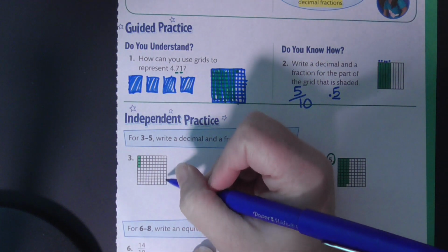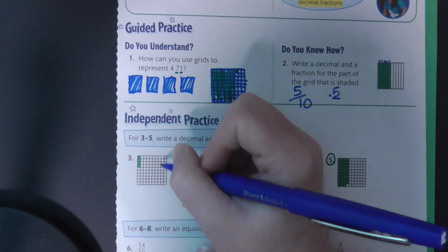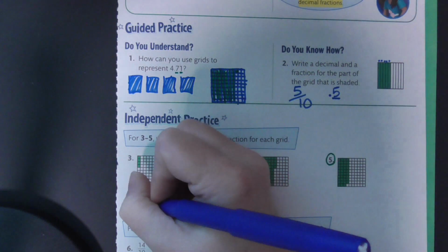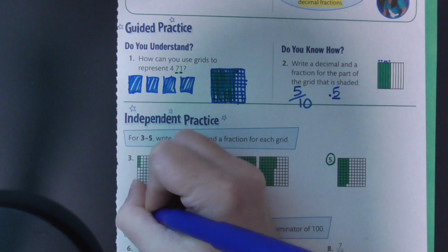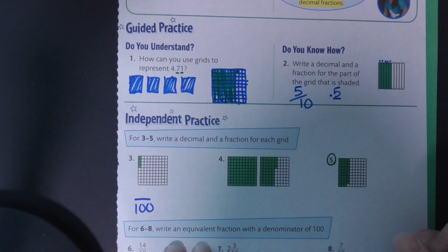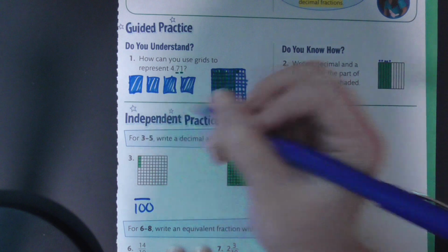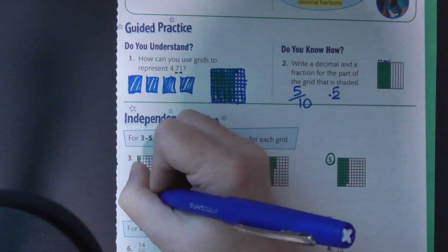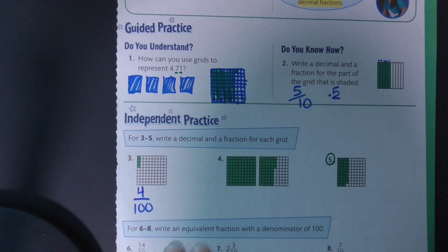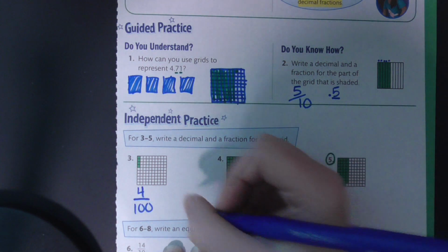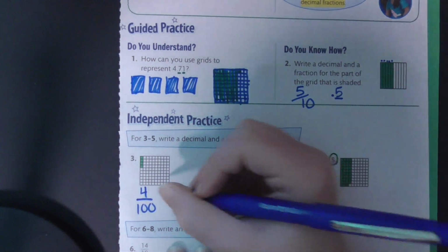So for this one right here, we have a hundredths block, right, where it's cut up into 100 little squares. So I know right away that I have 100 on the bottom, and then there's only 1, 2, 3, 4 squares that are colored in. So I have 4 over 100, or 4/100ths as a fraction, and then I have my decimal.